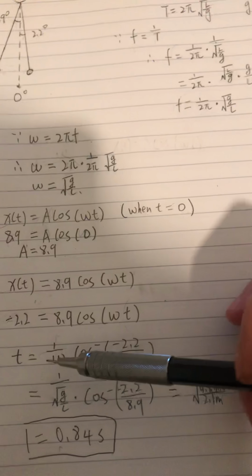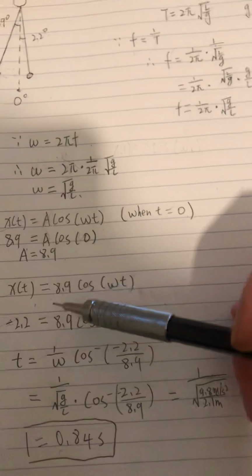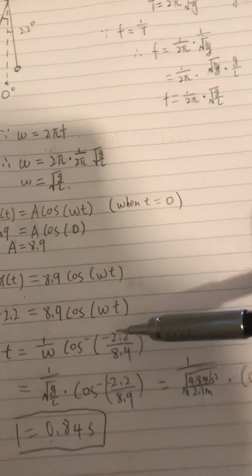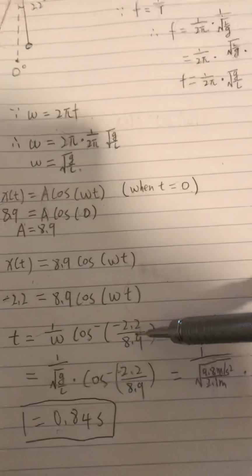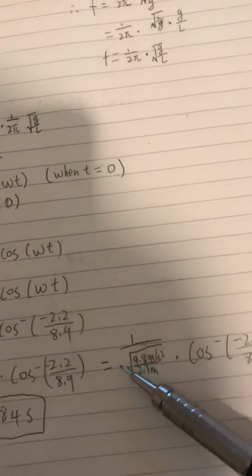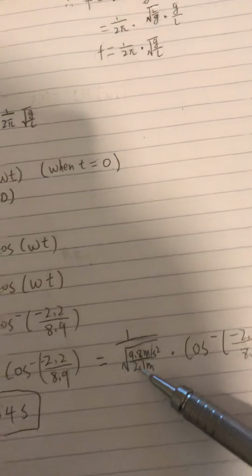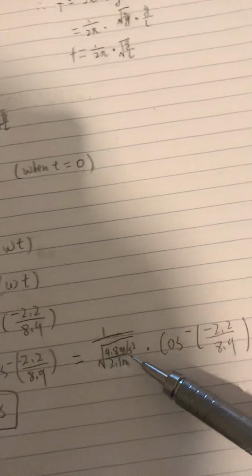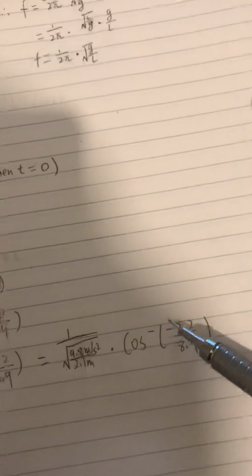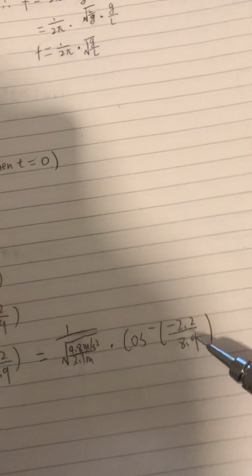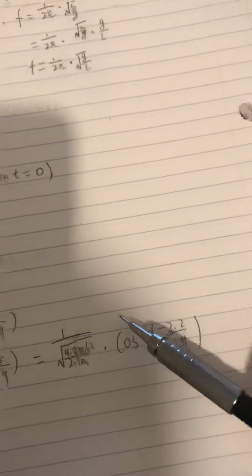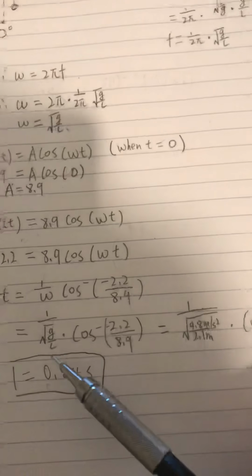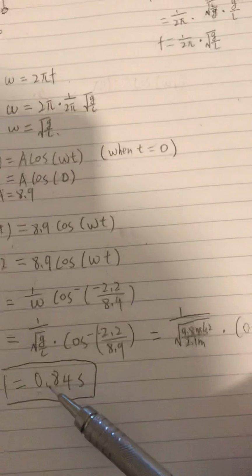So t is equal to 1 over omega times arccosine of negative 2.2 over 8.9. So it is equal to 1 over the square root of 8.9 meters per second squared over 2.1 meters, times arccosine of negative 2.2 over 8.9. You have to use radian mode here. So now you got the time is equal to 0.84 seconds.